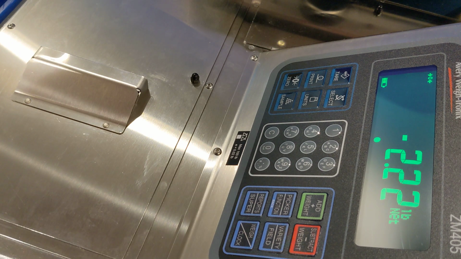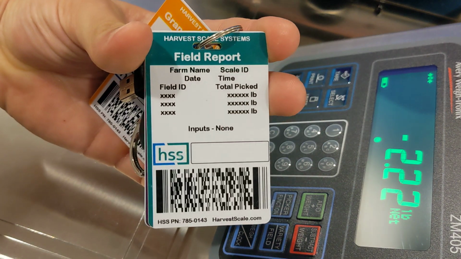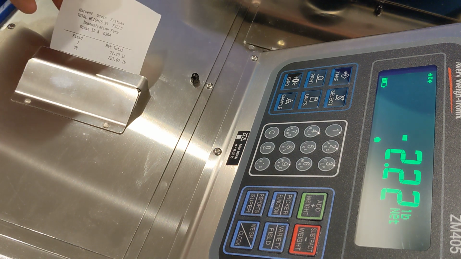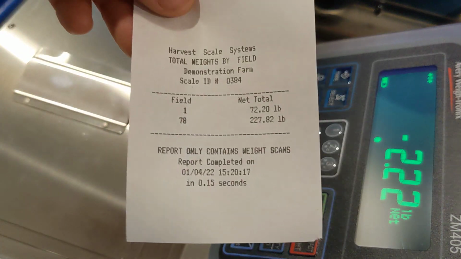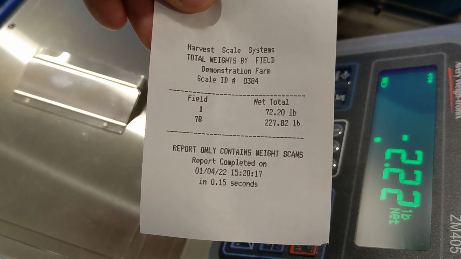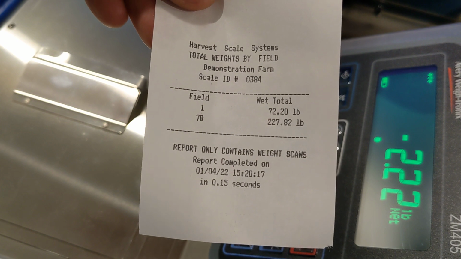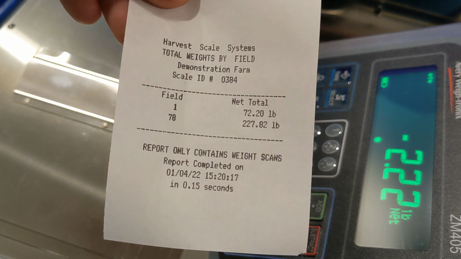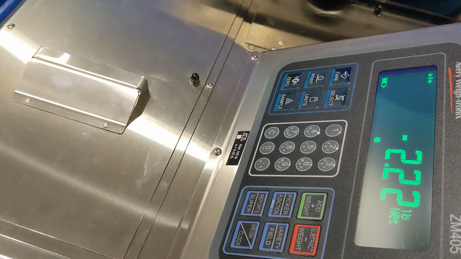We also have a field summary report, which when scanned will give you the total weight of each field that has been picked. So you can see field 1 at 72 pounds and field 78 at 227 pounds. The same report can be run for variety totals as well.